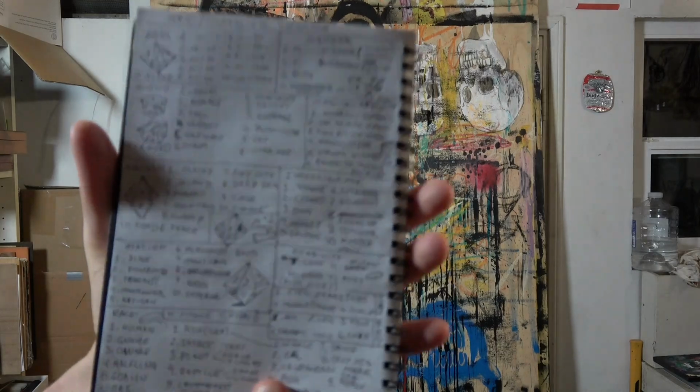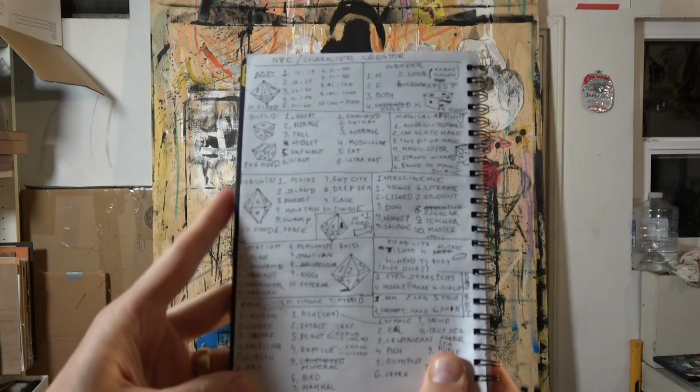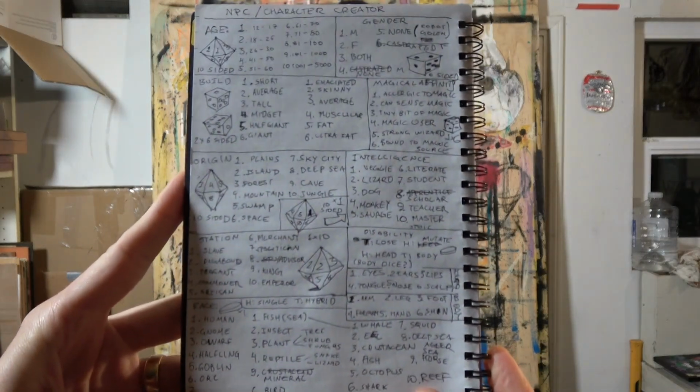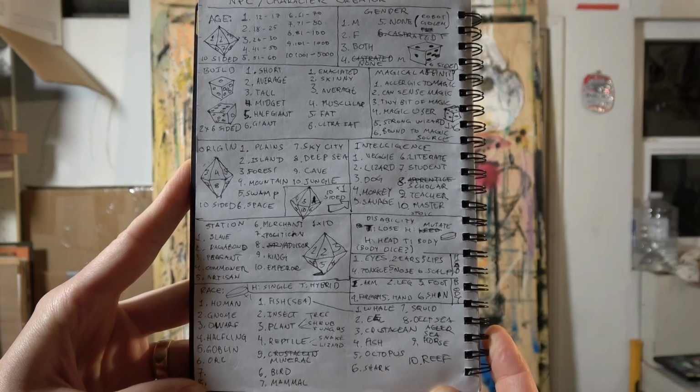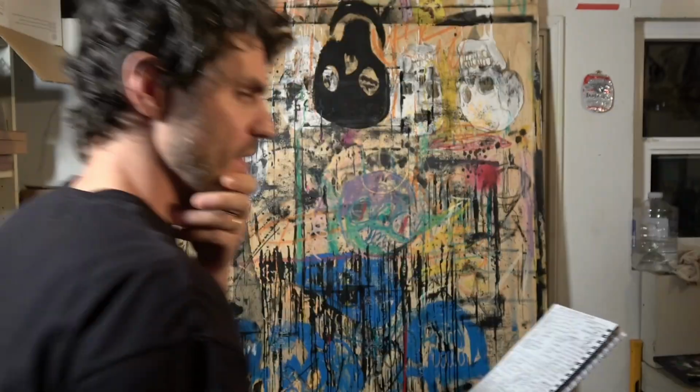Maybe if I just show you, you can pause it. I don't know if it's focusing on that. So take a look at that, and then I guess maybe I'll pause it. Alright, and so there's magical affinity, there's the origin, where they're from, their intelligence level, their status or station in society. Then they have the race, and there's hybrid races. Then there's disabilities, and also... let's see, and then also nothing.